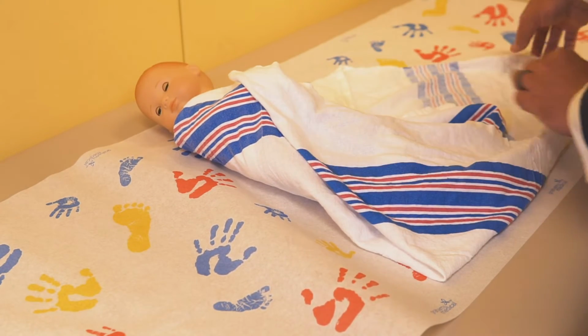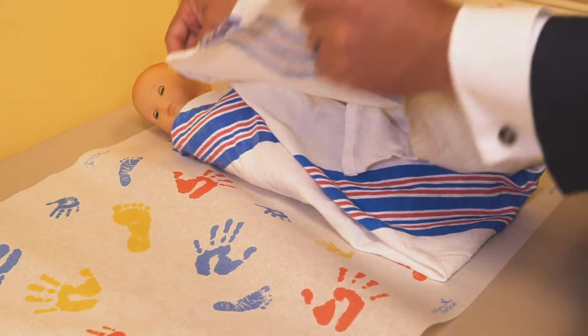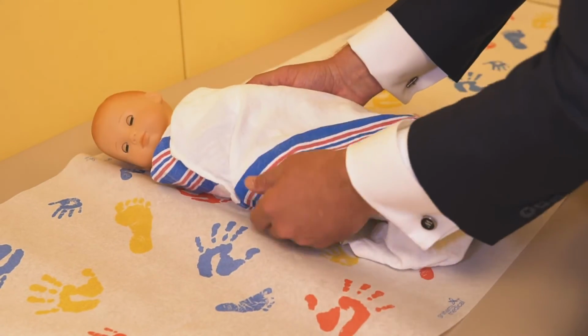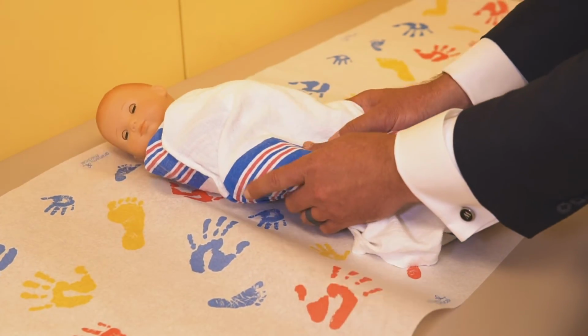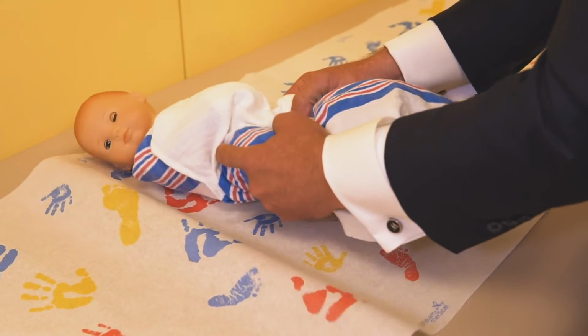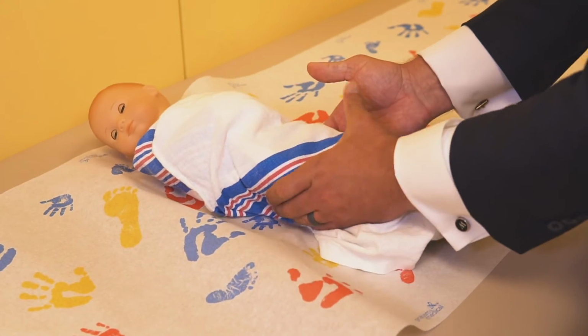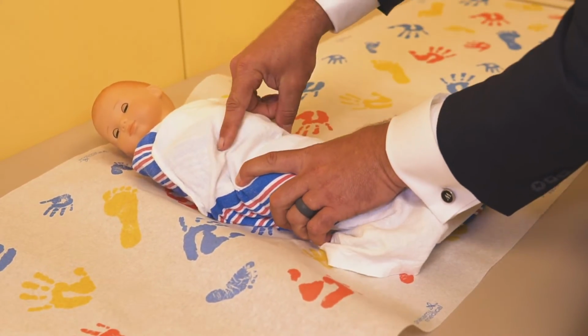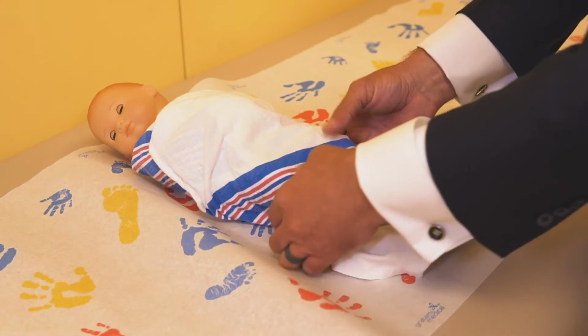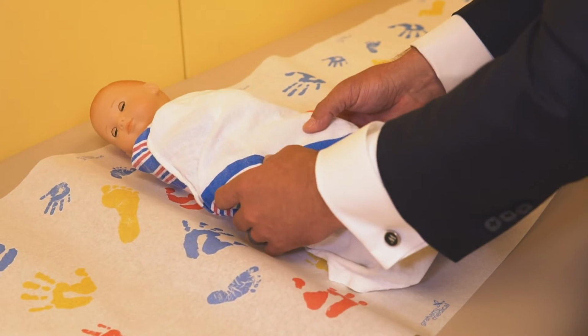And then we're taking the other corner and folding it over and tucking it. But what's the most important thing for the hips is that we allow enough motion for the hips to freely move inside the swaddle. If this is too tight, that can push the hips out of the socket and lead to hip dysplasia. So we want to make sure that there's enough space in there for the baby. So really tight enough that they feel secure and they're cozy, but loose enough that they have a little bit of range of motion. Exactly.